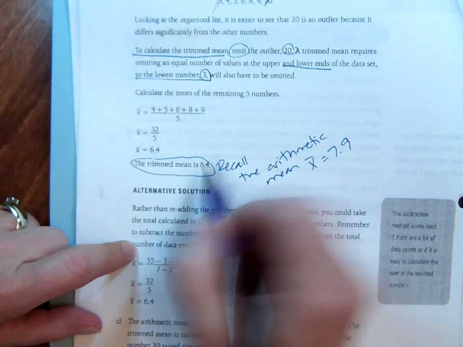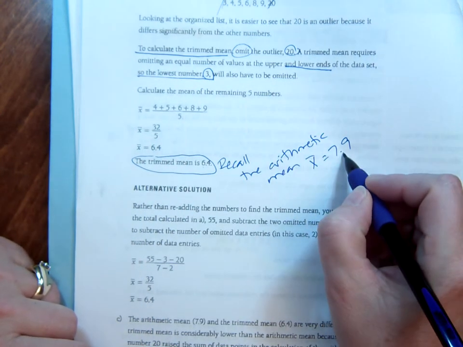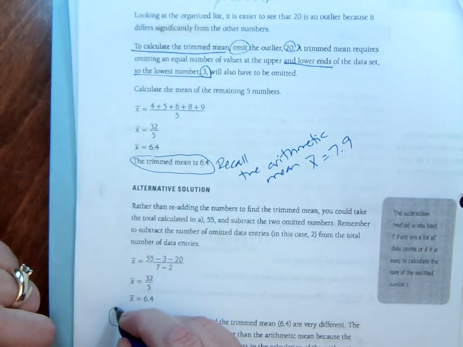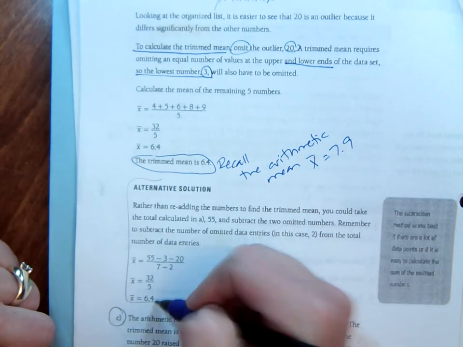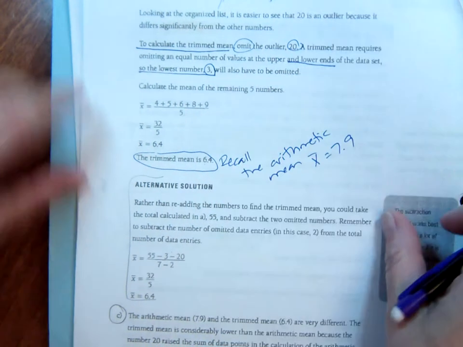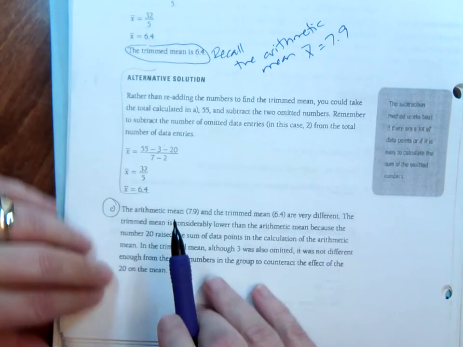Now recall 2 seconds ago, the arithmetic mean was 7.9. So let's look at the answer for question C. This is just another method if you want to use this one too. It doesn't work for me. I like this one. So the answer to question C said explain the difference.